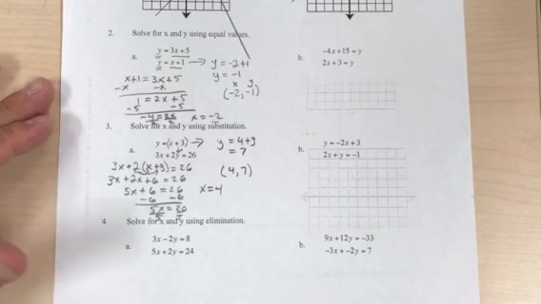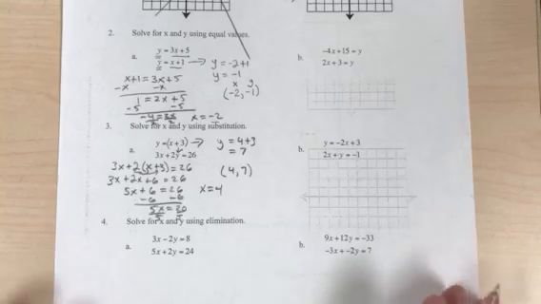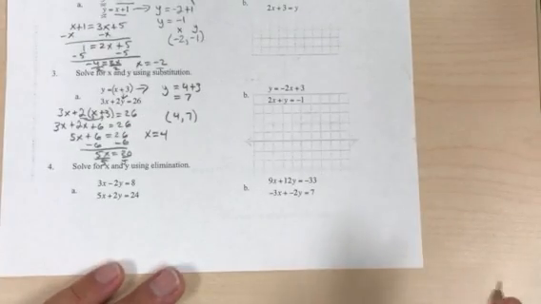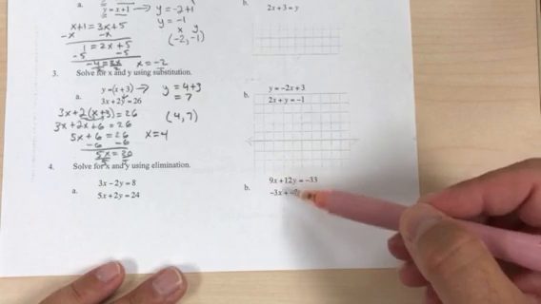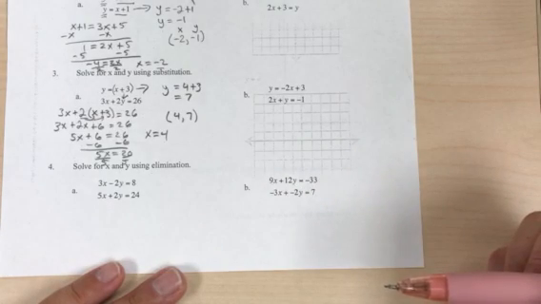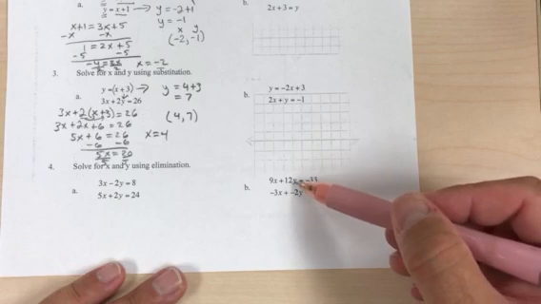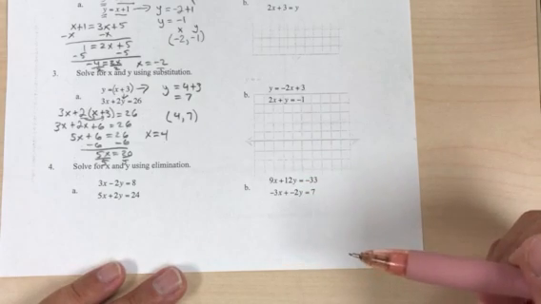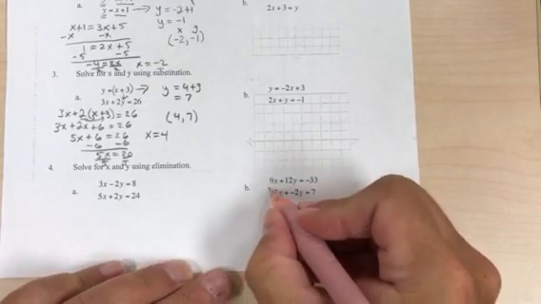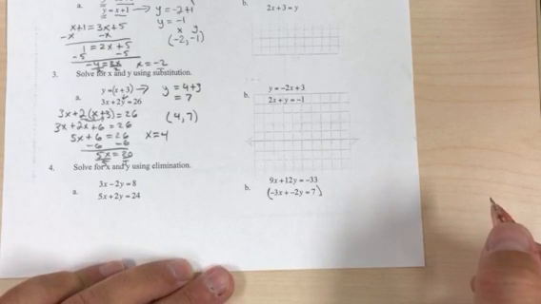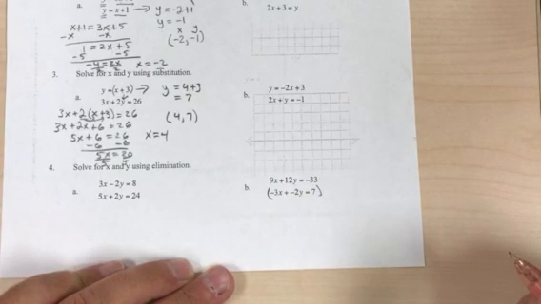And in the last one, we're going to use the elimination method. I'm going to actually show you letter B in the elimination method. In the elimination method, what you want to do is try and get one of your variables to cancel out. In this case, 9 and negative 3 won't cancel out. 12 and negative 2 don't cancel out. So what I have to do is I have to multiply this bottom equation by something to get either the x's or the y's to cancel out. In this case, I'm going to get the x's to cancel out.